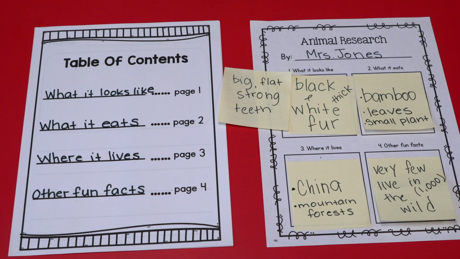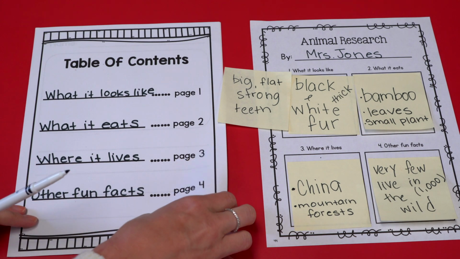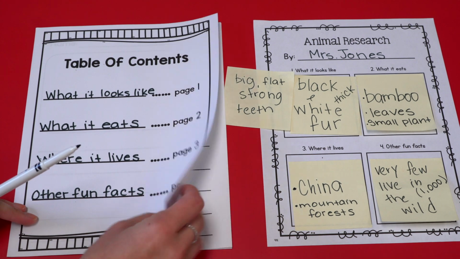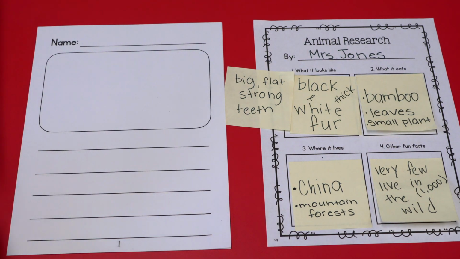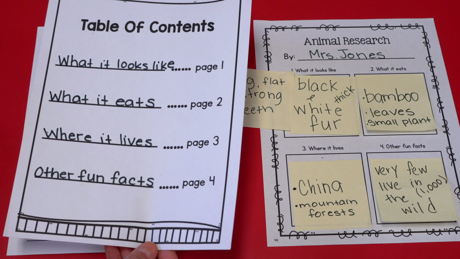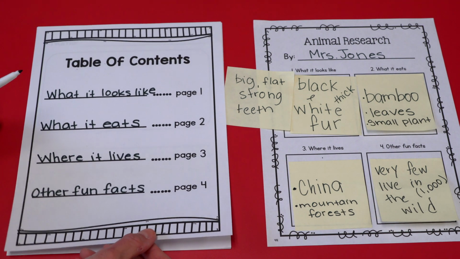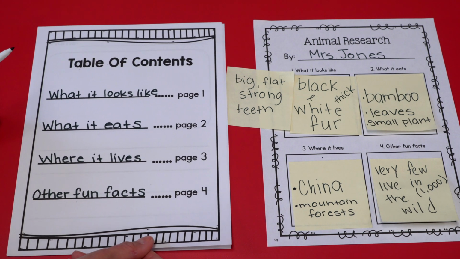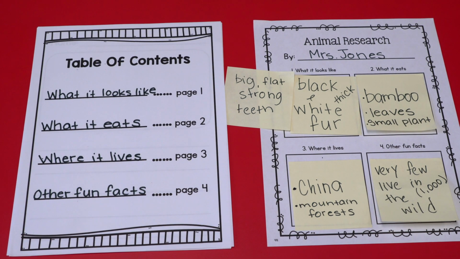So then what you can do is once you have your 4 headings in the table of contents, you are going to use your table of contents and you are going to fill out each page in your book. So we're going to do that a different day. I'm going to show you how to do that. And for today, you don't need to do anything for writing. You're just going to watch this video.